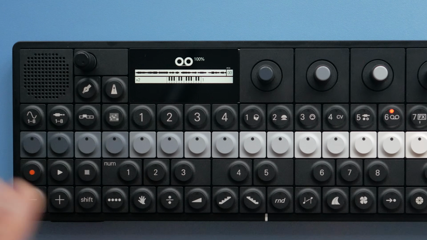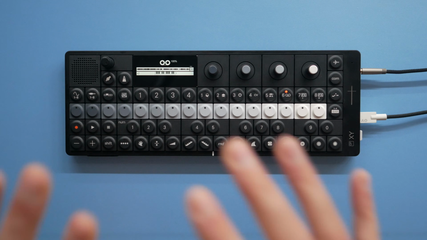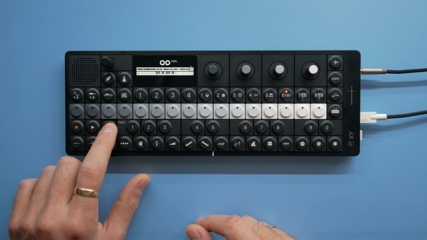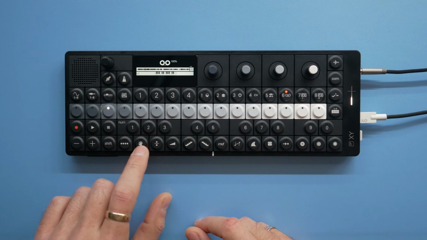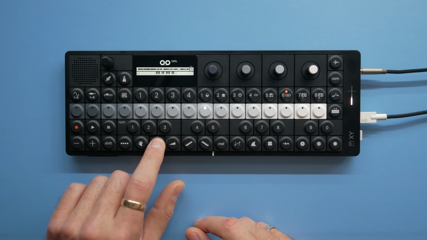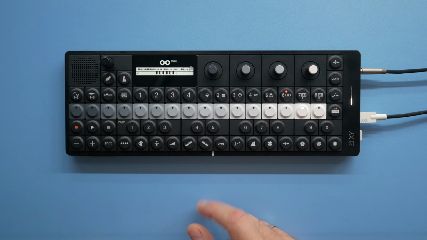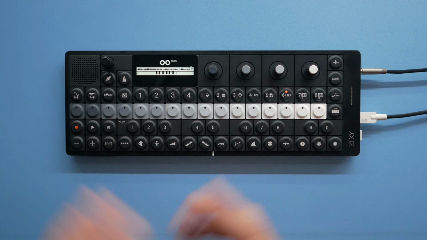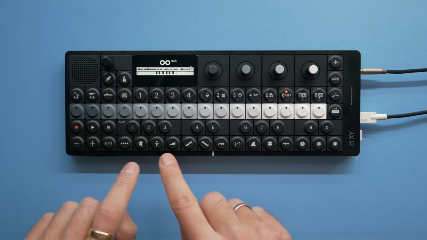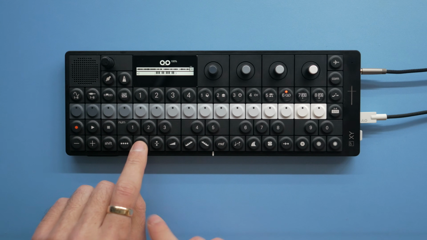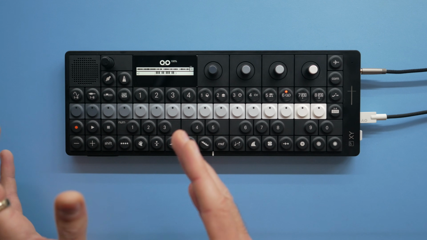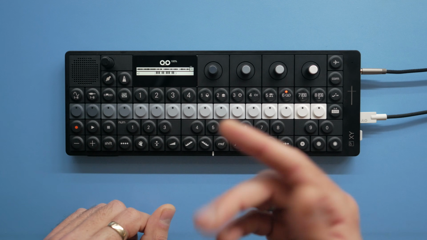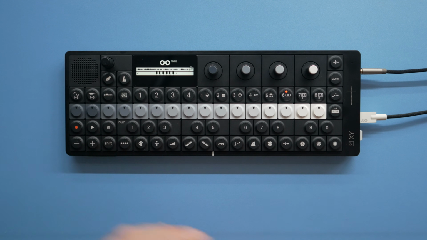Let's leave it on times 2 for now and use the tape track while our sequence is actually playing. And you probably noticed that each time I'm playing a key on the tape track, the original audio cuts out. So the instrument track that is sending into the tape track is muted.